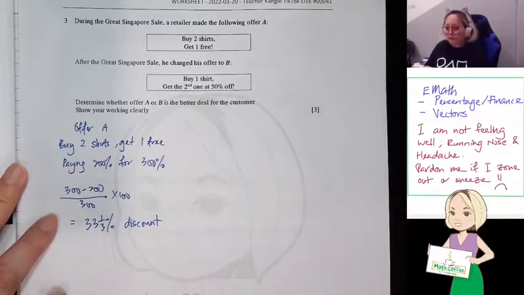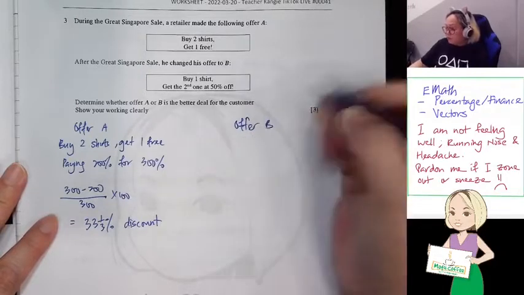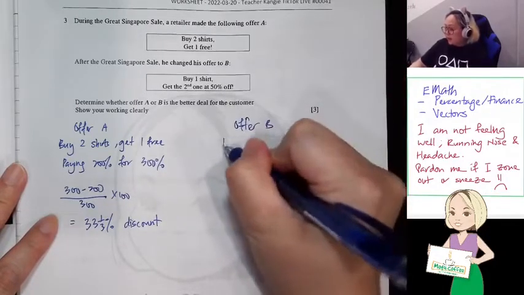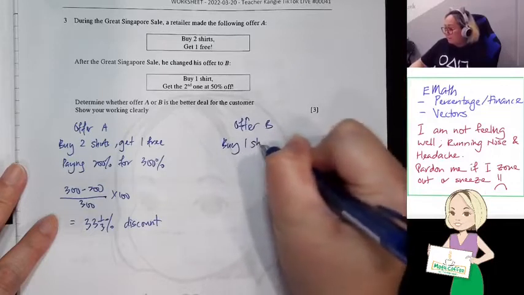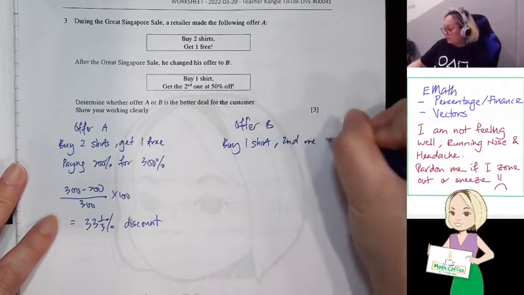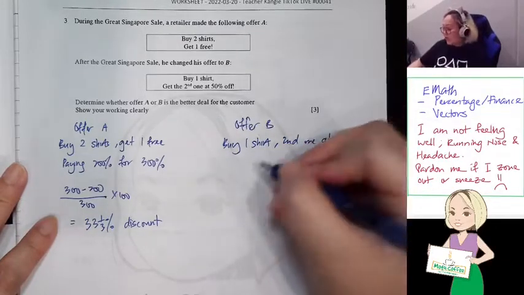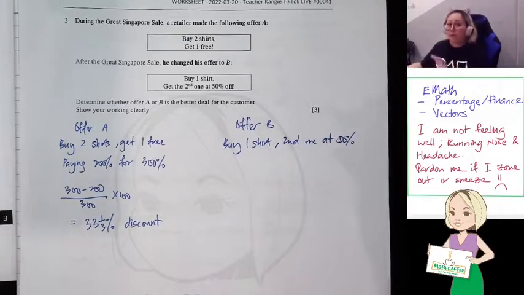Okay, that's offer A. Let's look at offer B. So offer B, say I'm going to buy 1 shirt and the second one at 50%. Means what? Means for 2 shirts, I pay 150%. One, I pay 100%. The second one, I pay only half price.